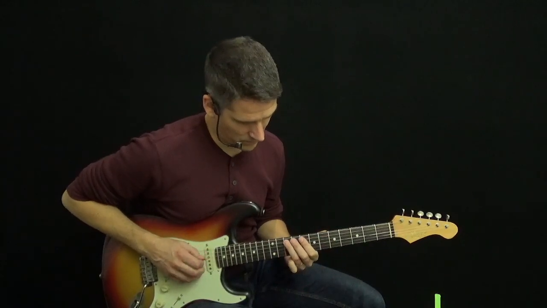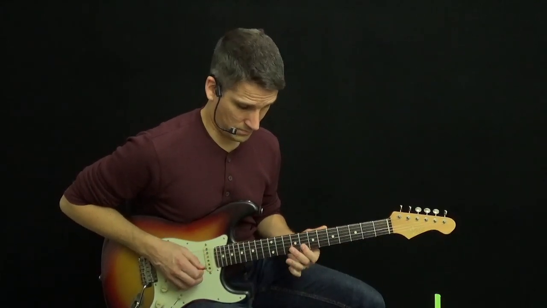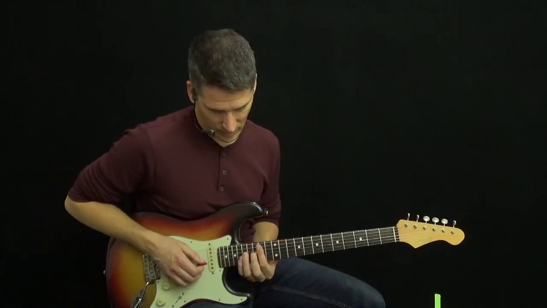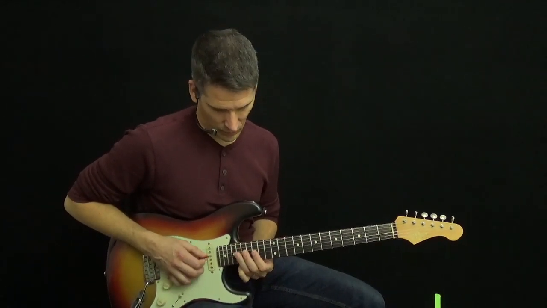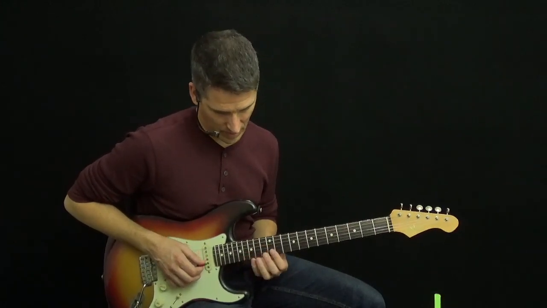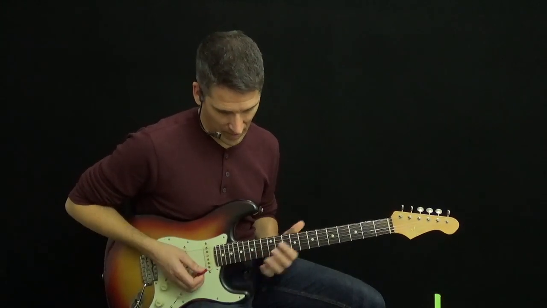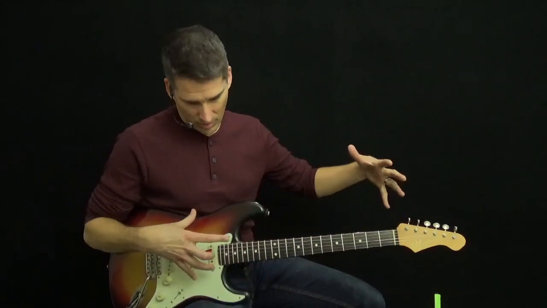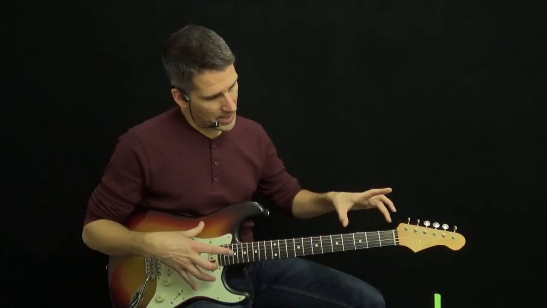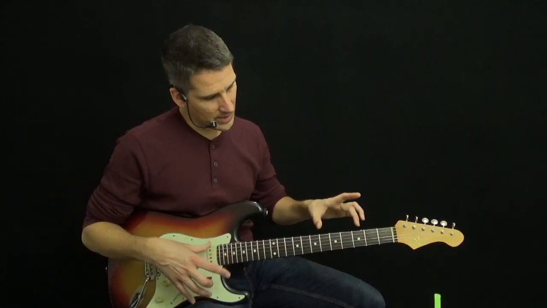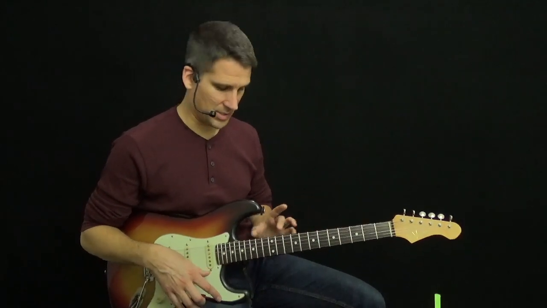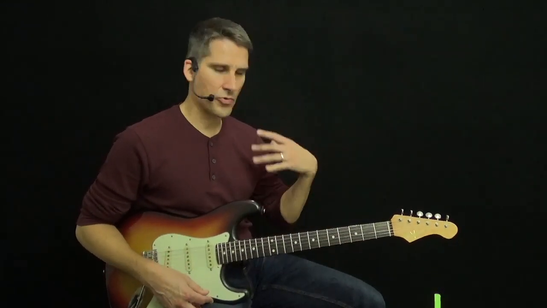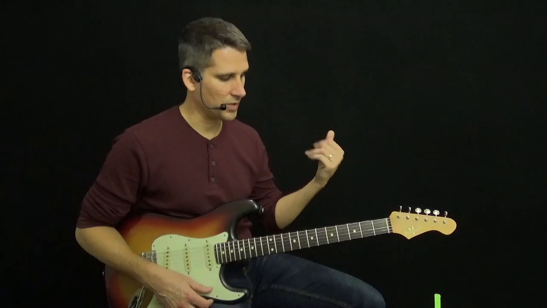Maybe come down here to pattern 5, whatever. It's good to see how the notes end up making a unique pattern in different positions. And then you can start learning pentatonic songs and riffs and stuff.